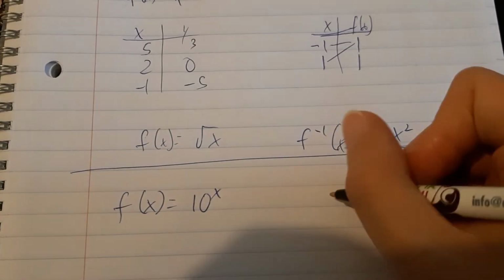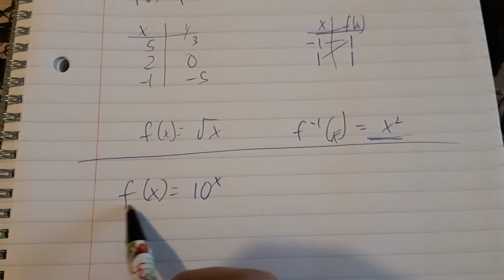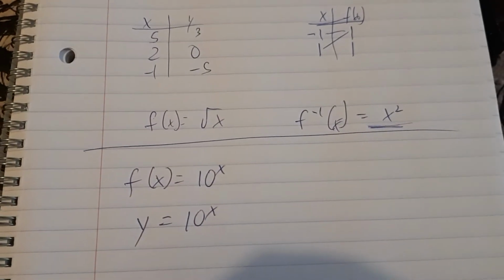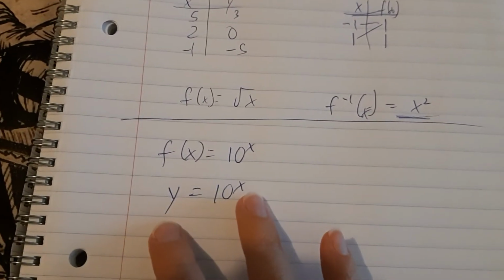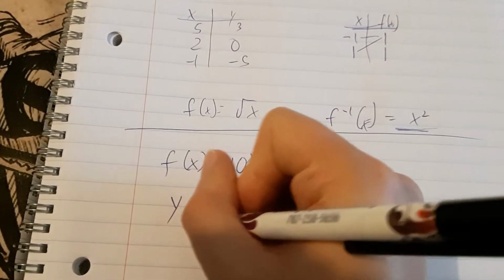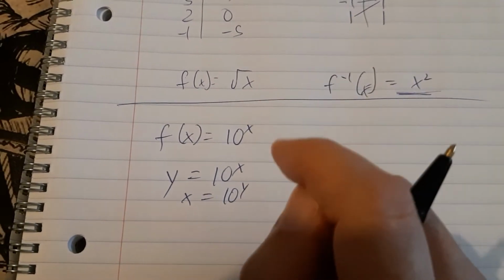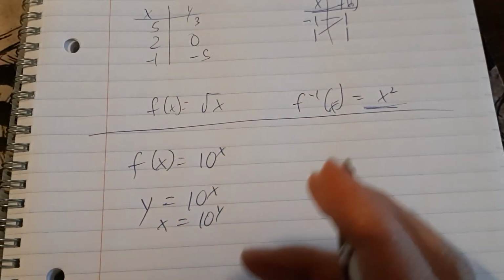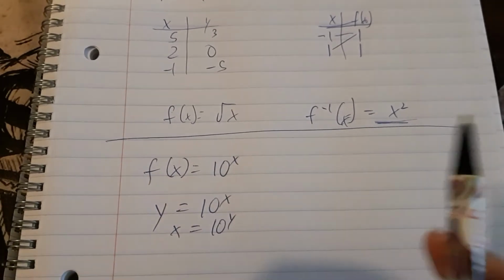Well, in order to find it, we have to follow these steps. First of all, we take f of x and we change it to y. So y is equal to 10 to the power of x. Then, after we have done that, we shift, let's say, the values of x and y. So x comes over here and y comes over here. Notice that we can only do this, as I stated before, if we have a one-to-one correspondence. We haven't talked about it, but in this case, it does follow that trend. It is a one-to-one correspondence, right?